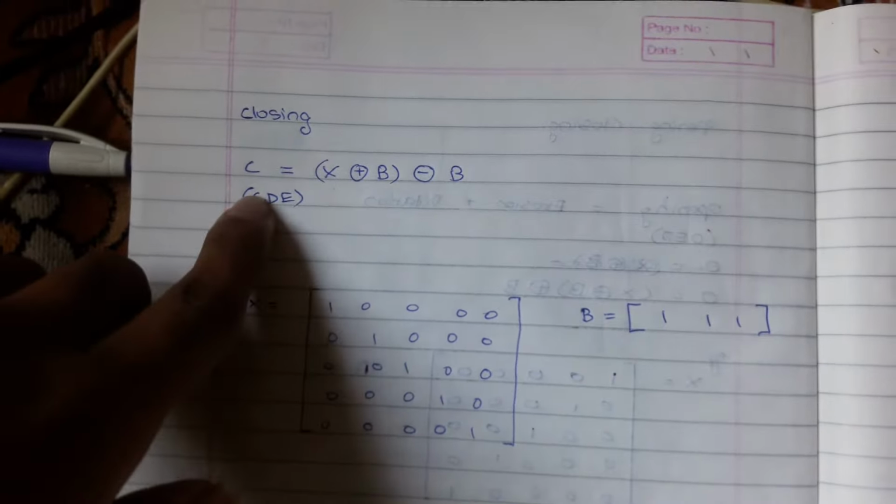Consider the same image, 1 1 1, and the structuring element B. Here this is the seed point. First I'll put this seed point over here, so it will occupy this space.